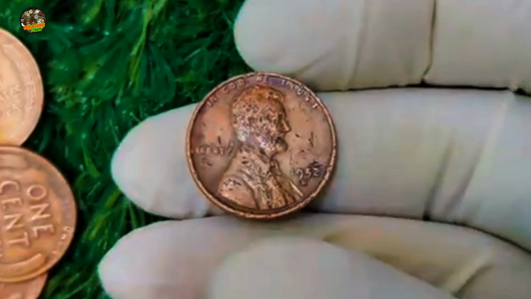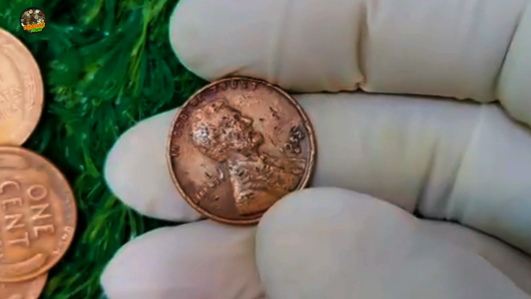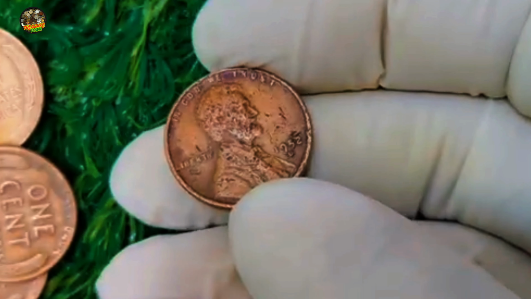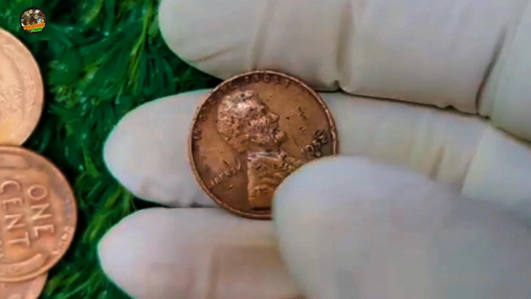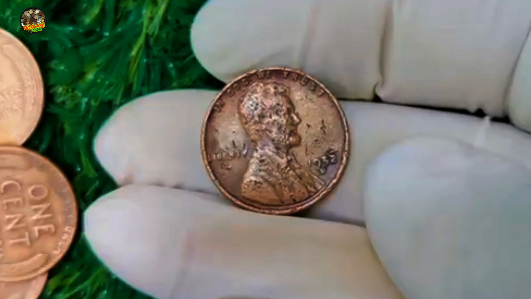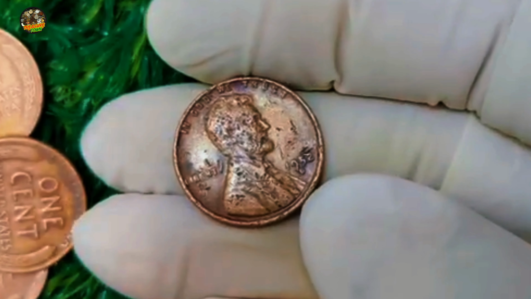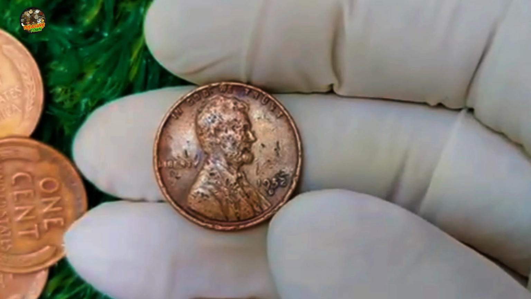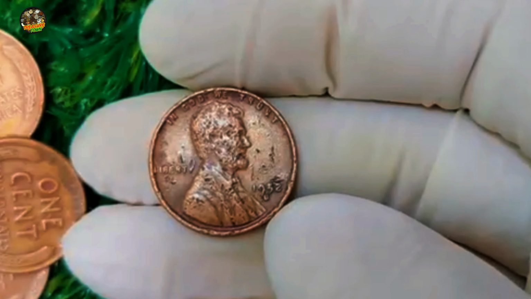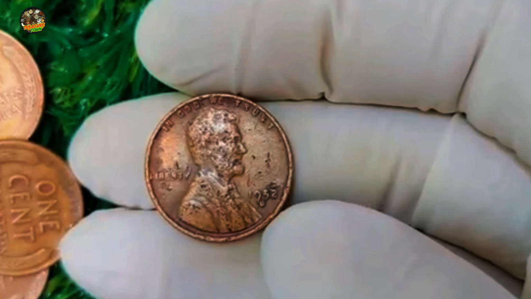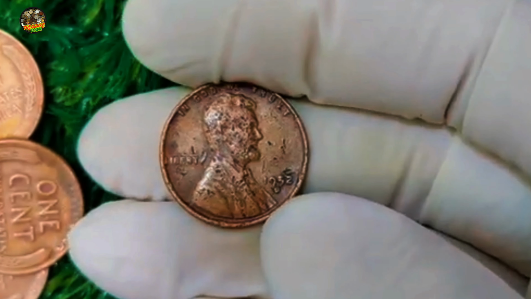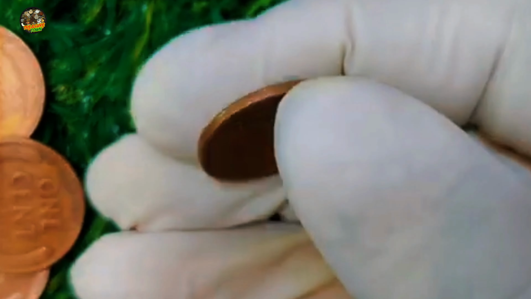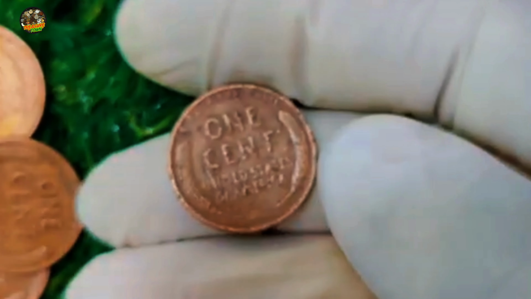For collectors, these error examples transform an otherwise affordable coin into a highly desirable and valuable piece of American numismatic history. Understanding the historical background, minting process, error types, rarity, and modern market value of the 1952 D Wheat Penny provides collectors with a deeper appreciation of why this coin continues to attract attention decades after it was struck.